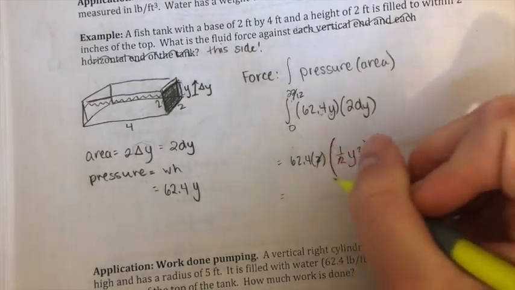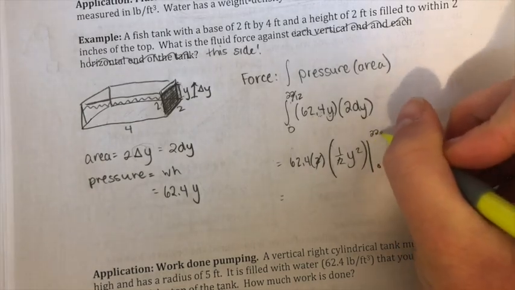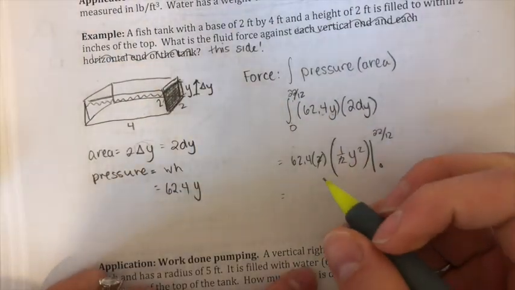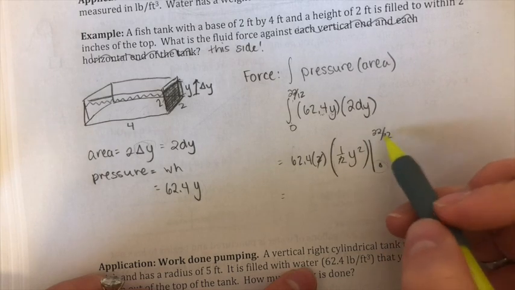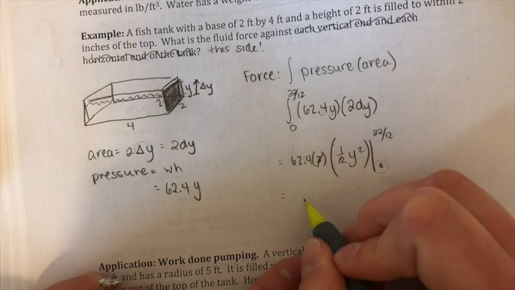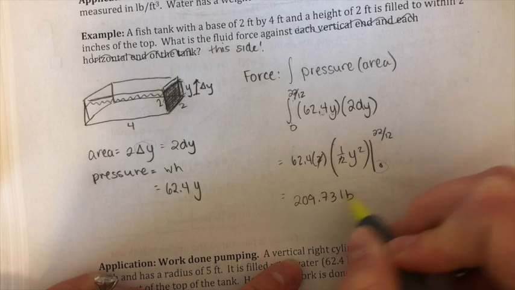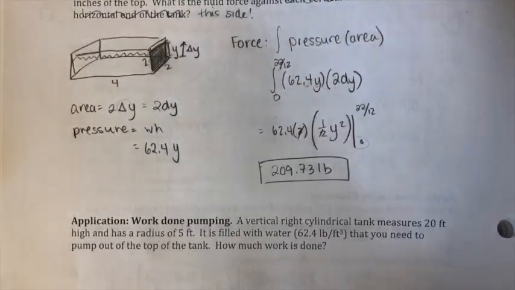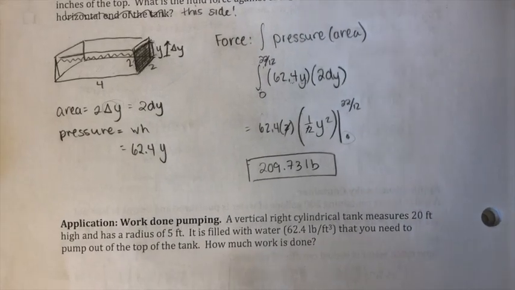So we have y squared times 62.4 from 0 to 22 over 12. When we plug those in, this is just going to be a minus 0 term, so it's going to be this squared times 62.4, so 209.73 pounds of force on that glass. So you'd want to make sure that that glass is sturdy enough for that to be okay.